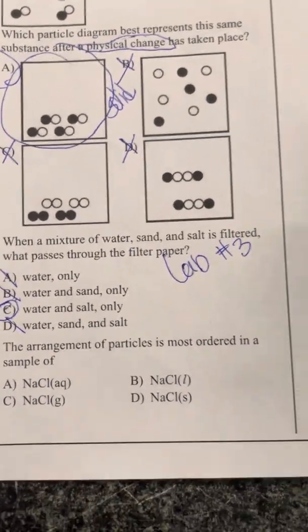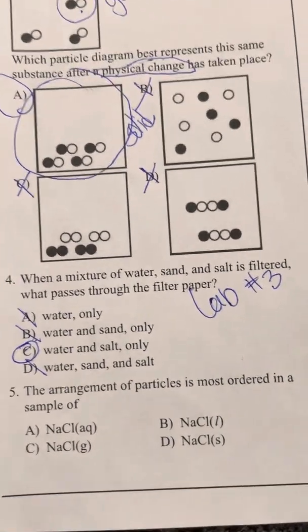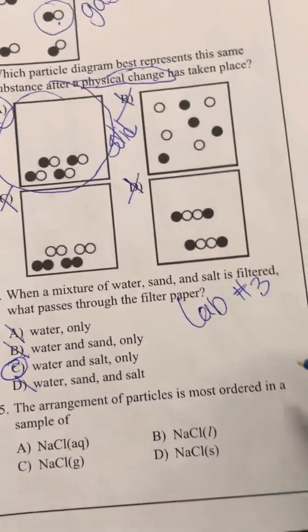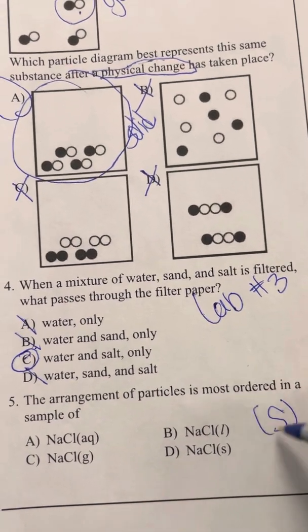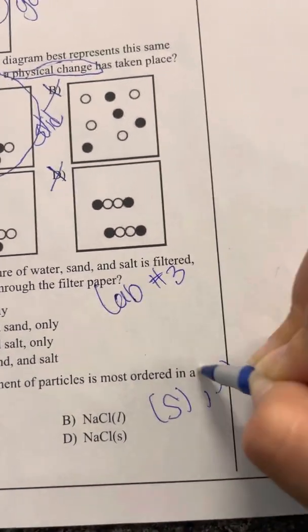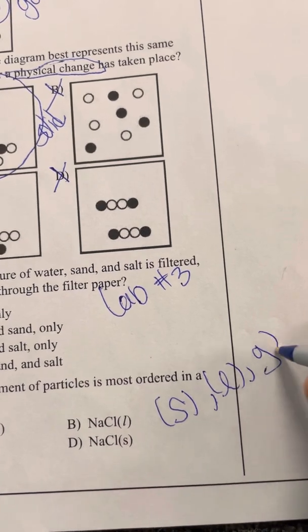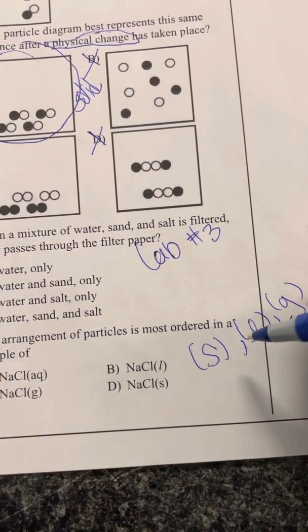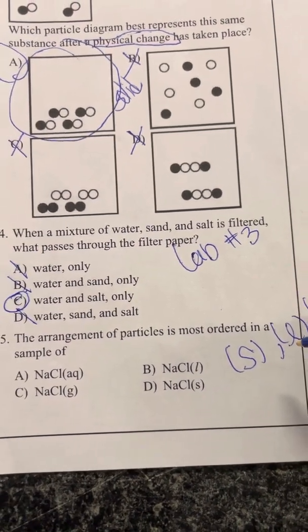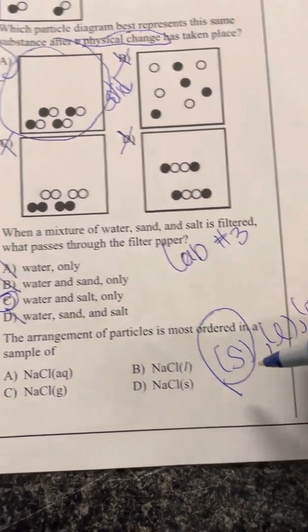Number 5, which one is the most ordered? We're talking about which particle arrangement is most ordered. So we have solid or liquid or gas. The most ordered is the one that has a definite shape and a definite volume. So that would be solid, D.